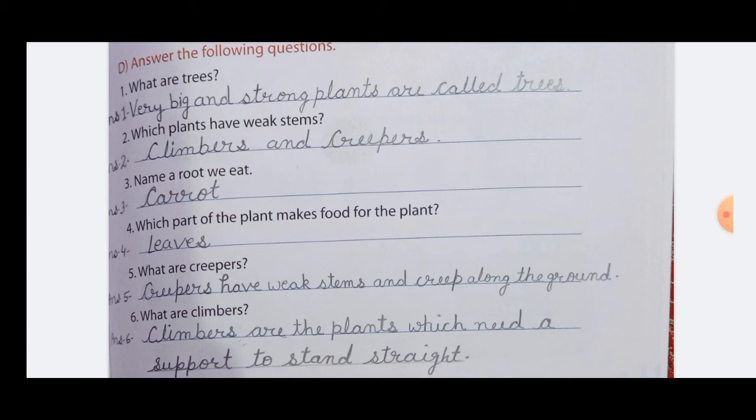Number 2. Which plants have weak stems? Answer. Climbers and creepers. Question number 3. Name a root we eat. Answer is carrot. Number 4. Which part of the plant makes food for the plant? Answer is leaves.